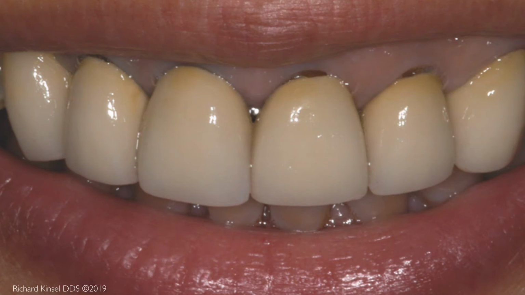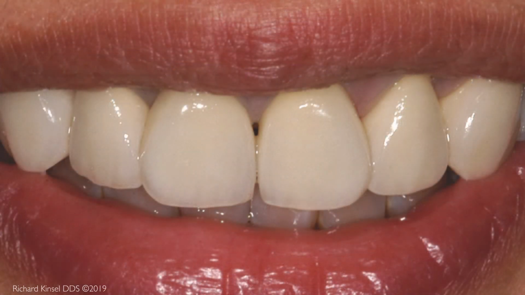This patient has 6 old porcelain metal crowns that need replacement. Note the dark roots and the gray metal of the crowns. The final all porcelain crowns mimic the color, vitality, and brightness of her natural teeth. The darkness of the roots has been masked.